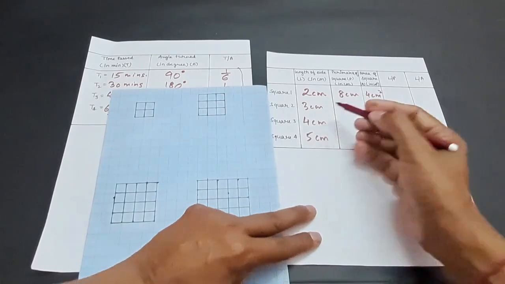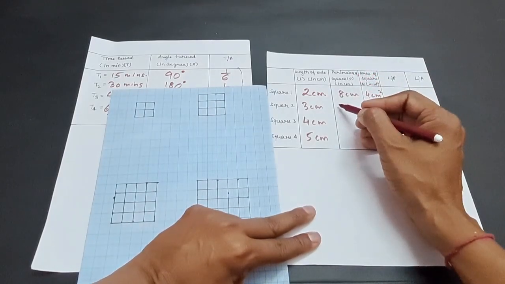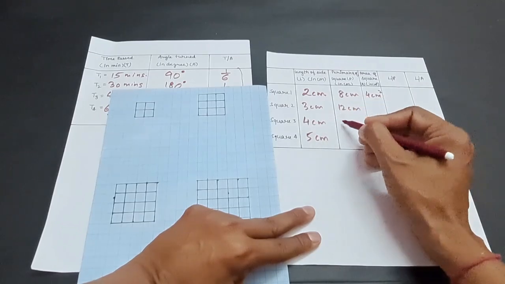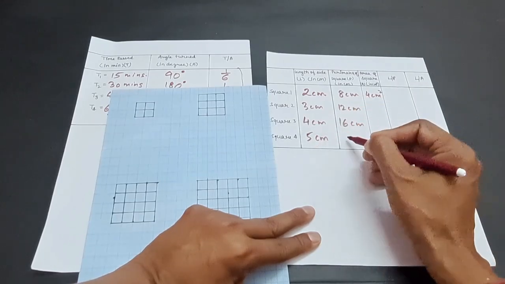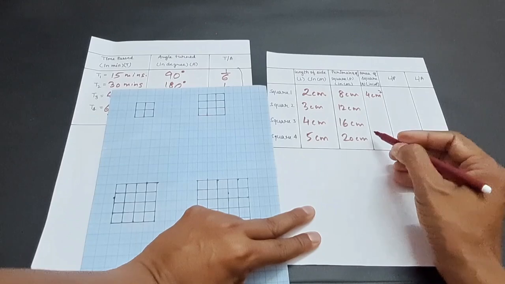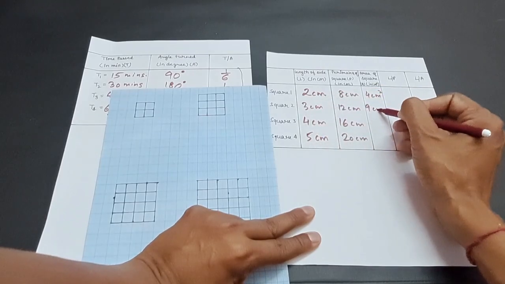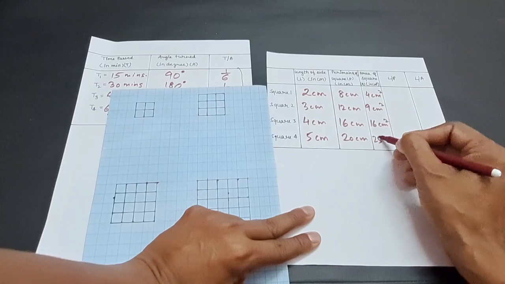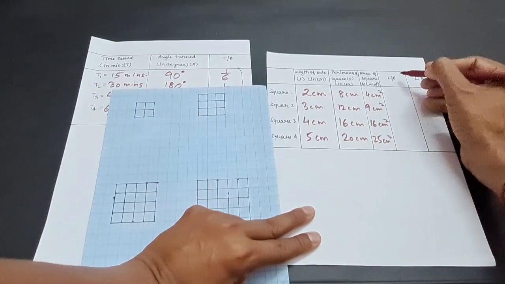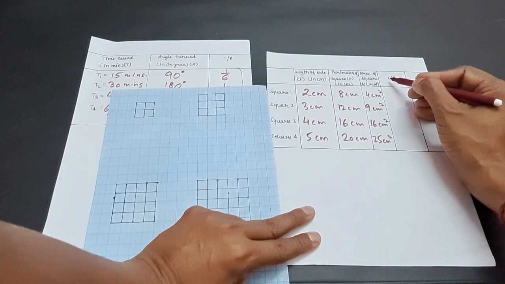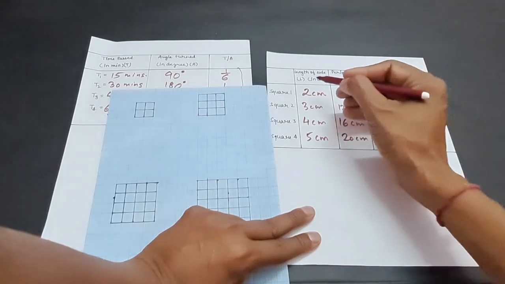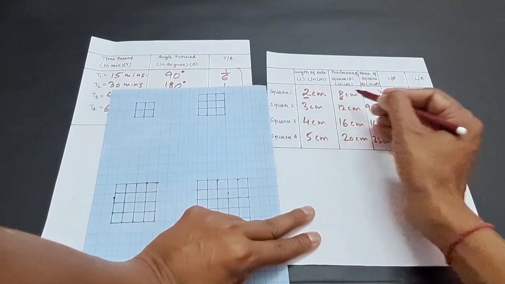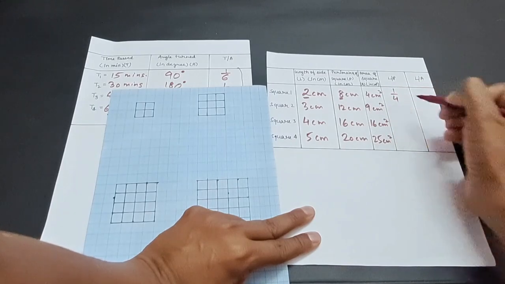So you can find the perimeter now. This will be 12, this will be 16, this will be 20. And if you want to find the area, 3 square is 9, 4 square is 16, and 5 square is 25. Now we are trying to find the ratio of length and the perimeter. The length is 2 and the perimeter is 8. 2 upon 8 is 1 by 4.